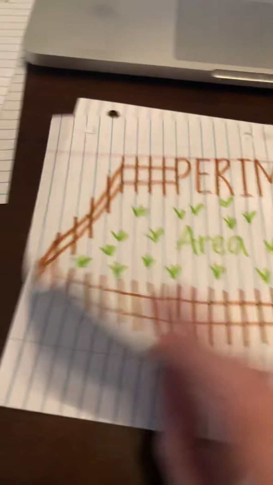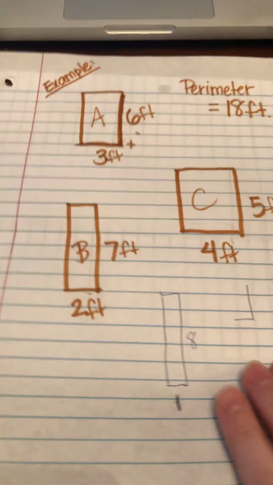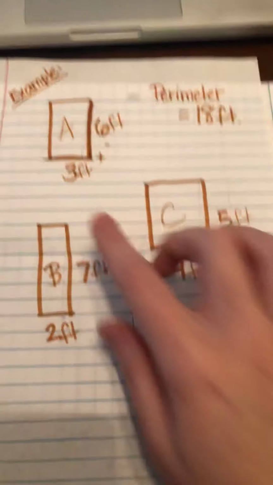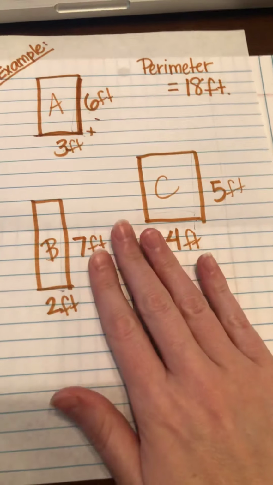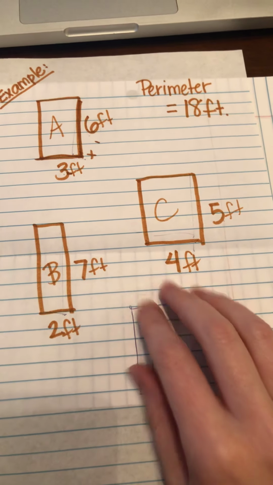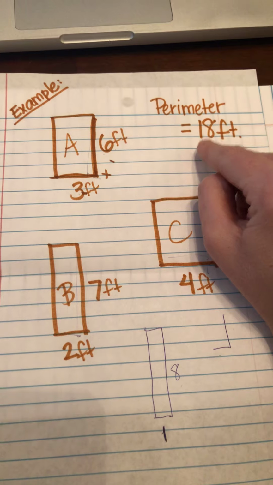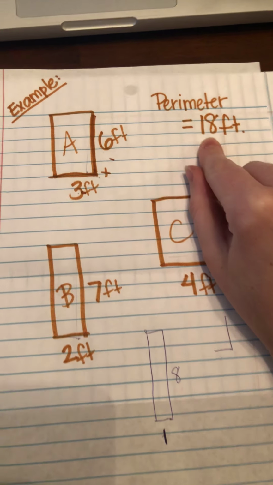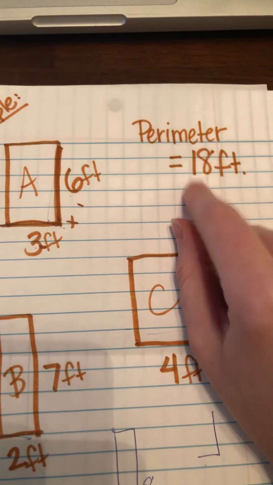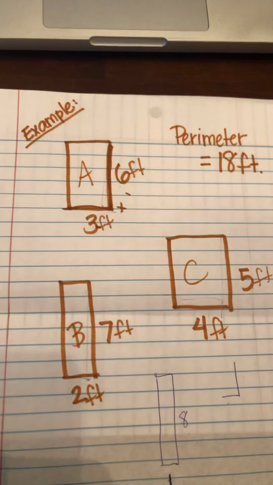All right, so I want to show you a couple of examples of what this topic's lesson is talking about, okay? All right, we have a couple of different rectangles right here. We have A, B, and C, and I also drew a D because I was trying to play around with the numbers. And all of these have the same perimeter. What? They all have the same perimeter of 18 feet around, okay?